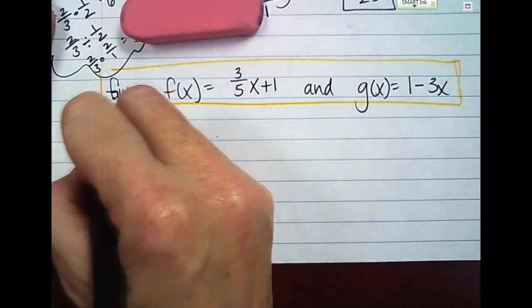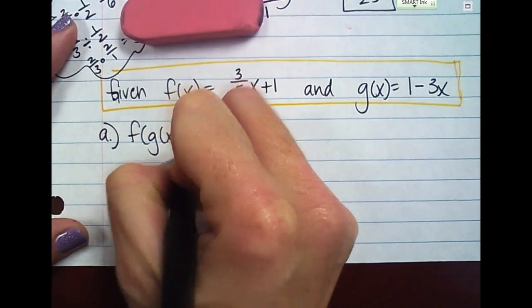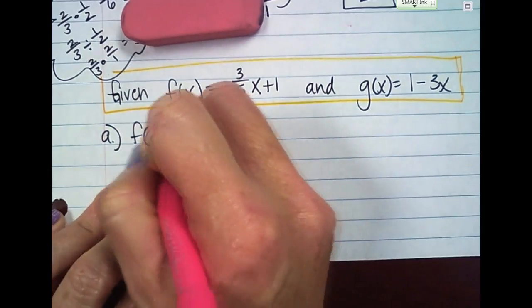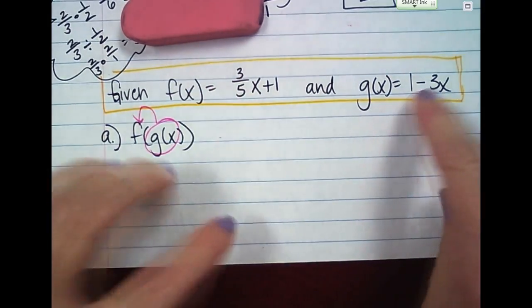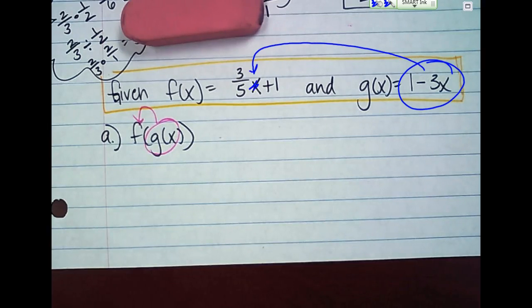Here's your first problem. F of g of x. This problem is the same that we've been doing before. It's just now I'm going to throw in some fractions. Okay? Exactly the same. So if you have the hang of it, then you're good. Take player G and plug him in for F. In other words, you're going to take this whole entire player, come over here, and kick out X. Right? G into F.